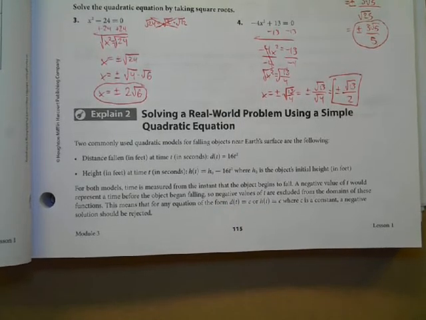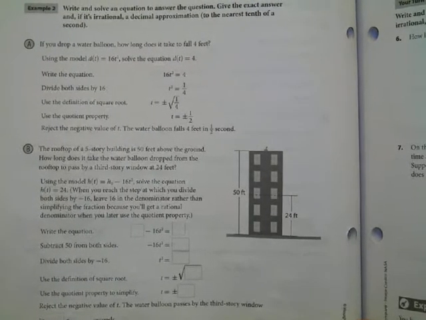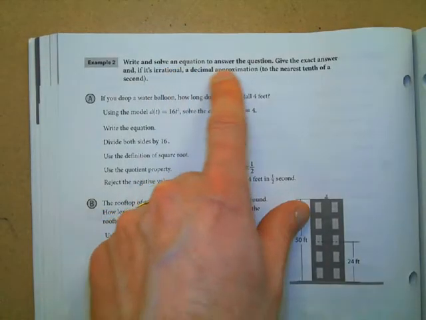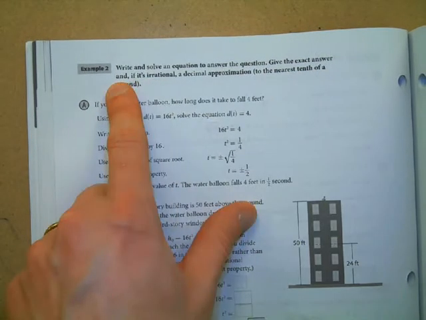Okay. So just as some examples, right? Write and solve an equation to answer the question. Give the exact answer, and if it's irrational, that is, a decimal that goes on forever, a decimal approximation. So like you were saying there, Greg, right? For example, if you drop a water balloon, how long does it take to fall 4 feet?